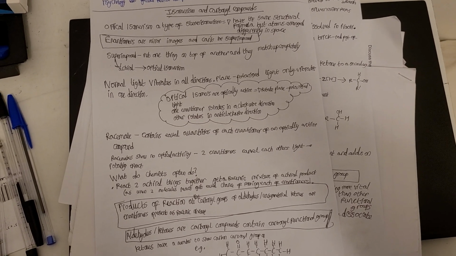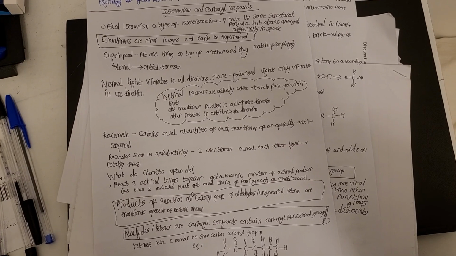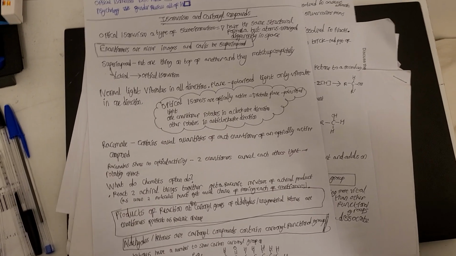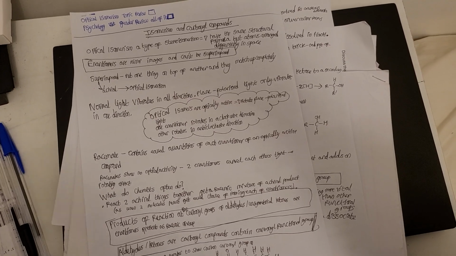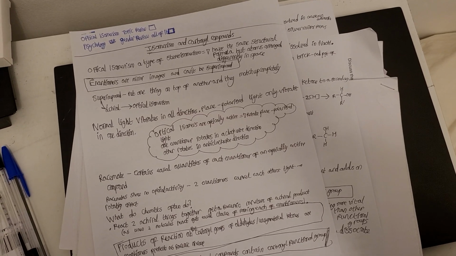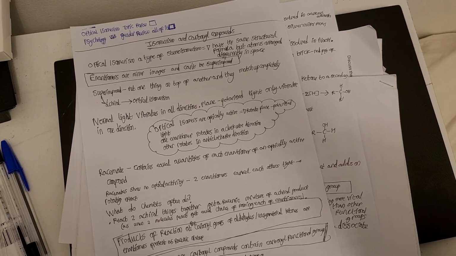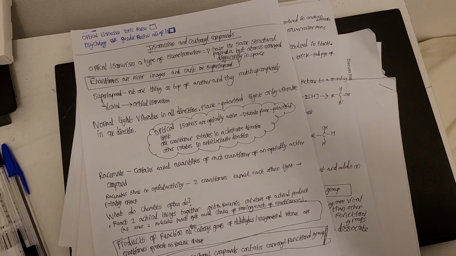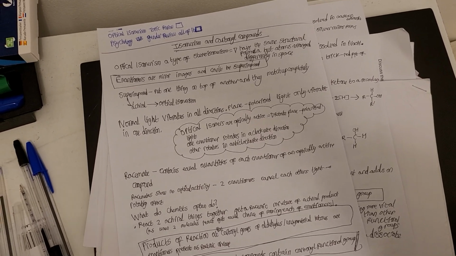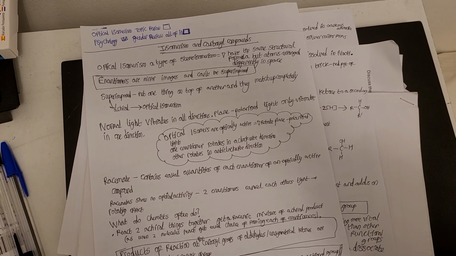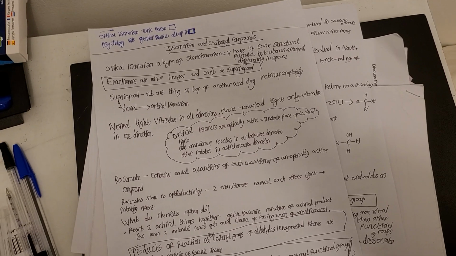So the definition of optical isomerism, a type of stereoisomerism: stereoisomerism is when the atoms have the same structural formula, but the atoms are arranged differently in space. Enantiomers are mirror images and they can't be superimposed. Superimposed is when you put one thing on top of another and they match up completely. Therefore, if they're superimposed, it's achiral. Therefore, it does not show optical isomerism. Should say no optical isomerism.